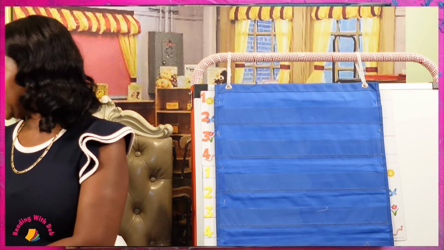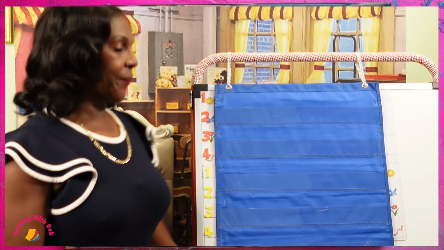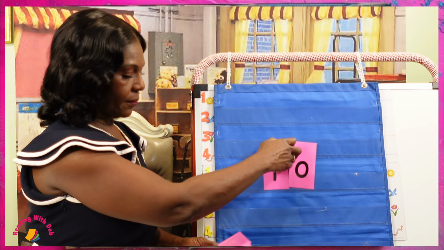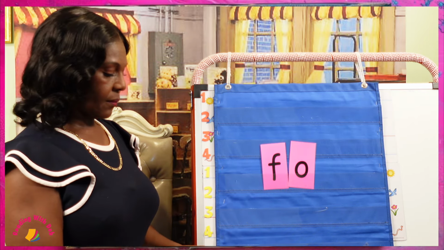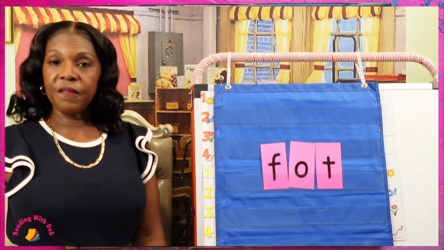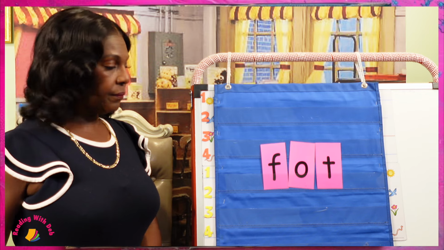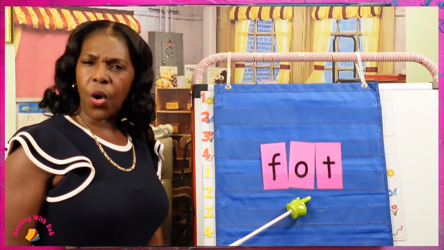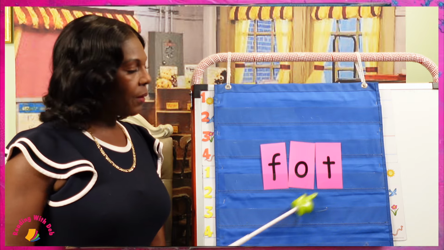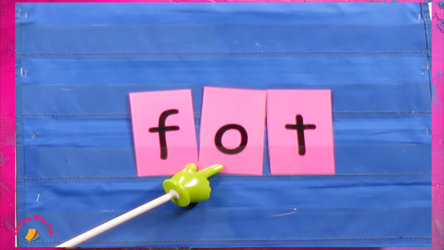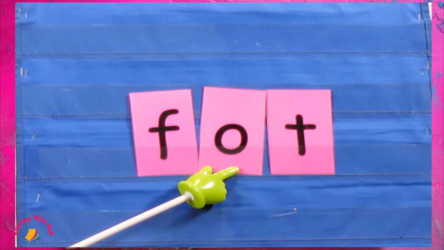Now we are going to do some blending. As you know, the first thing we do is find the vowel. Always the vowel. Next question, is this vowel open or closed? Well, it is closed because there is a consonant after the vowel. T is a consonant, closing the vowel in.